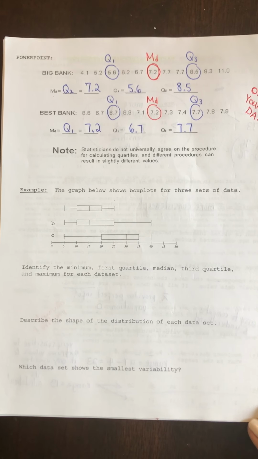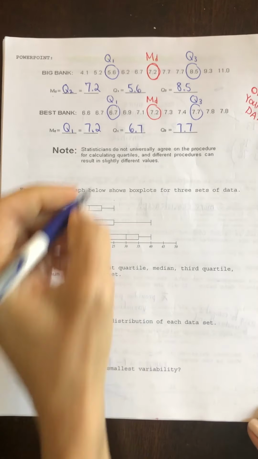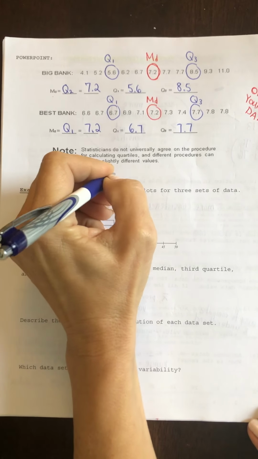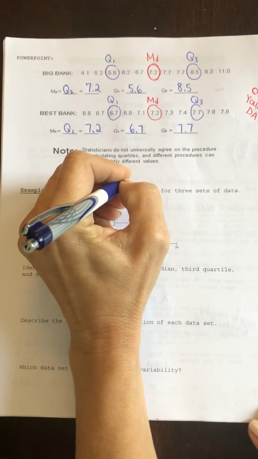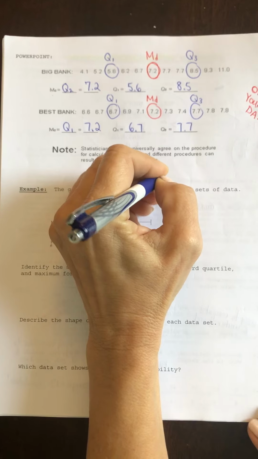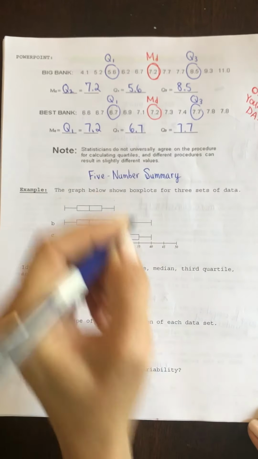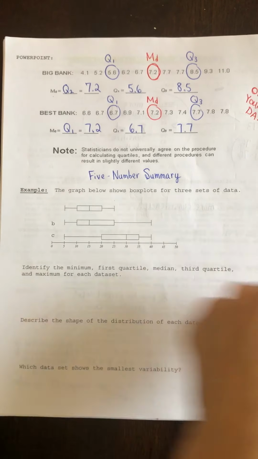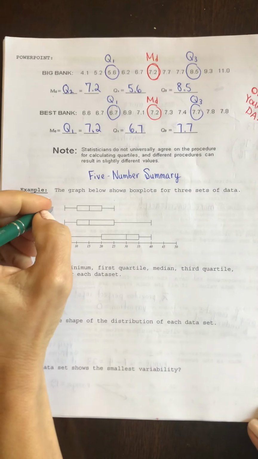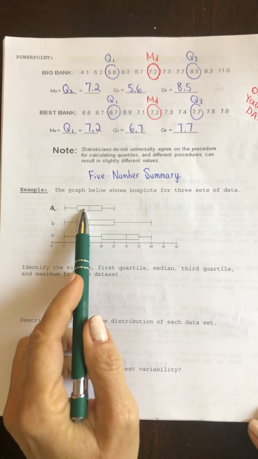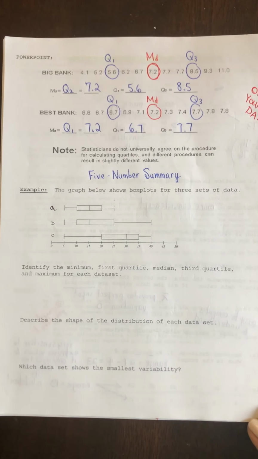The quartiles are part of the 5-number summary that we use to create a box plot. Okay, and so here we have some box plots. I don't know how this got erased, but this should have an A right here. I don't know how that happened. So we have 3 data sets, A, B, and C, 3 box plots.